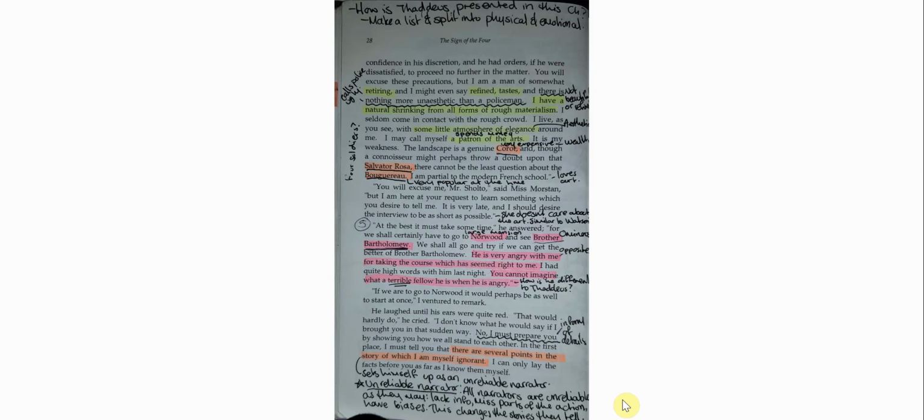If we were to go to Norwood, it would perhaps be as well to start at once, I ventured to remark. He laughed until his ears were quite red. That would hardly do, he cried. I don't know what he would say if I brought you in that sudden way. No, I must prepare you by showing you how we all stand to each other. In the first place, I must tell you that there are several points in the story of which I am myself ignorant. I can only lay the facts before you as far as I know them myself.